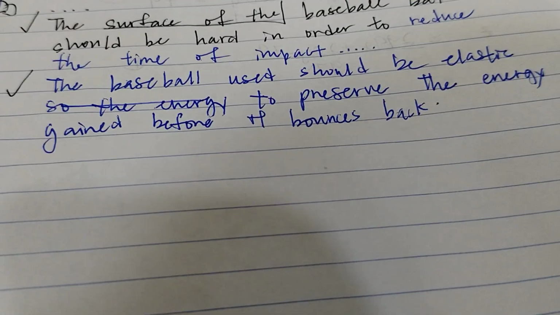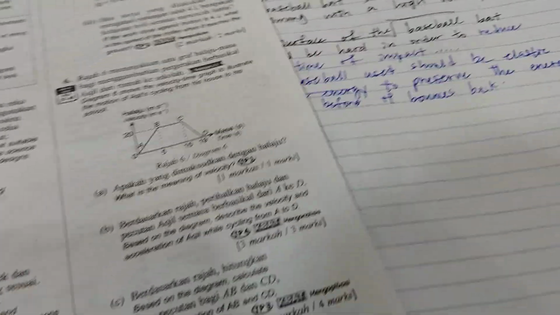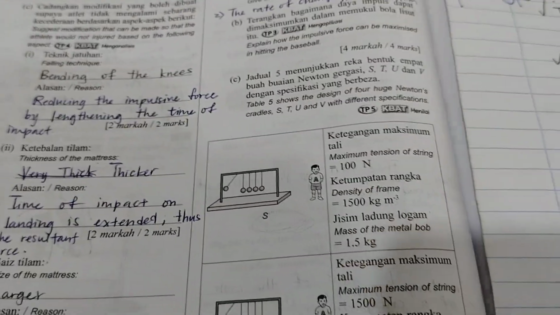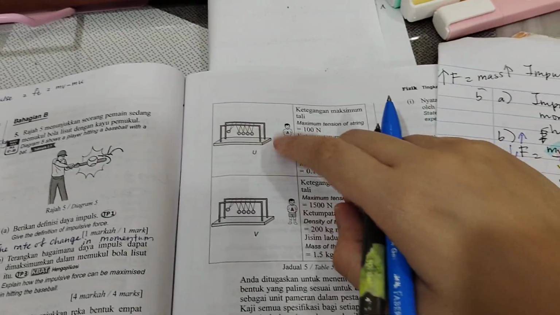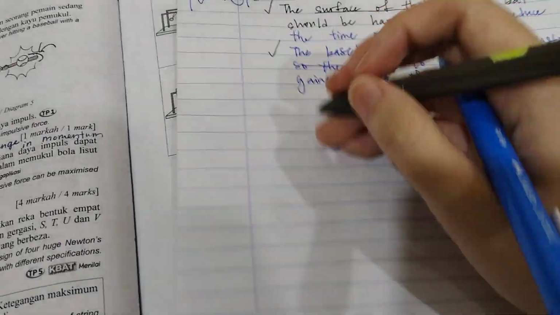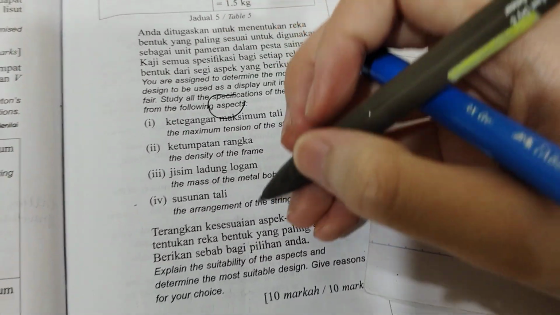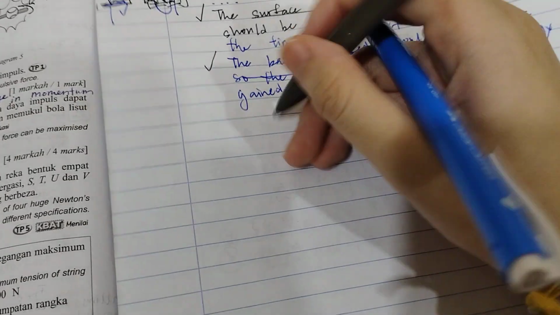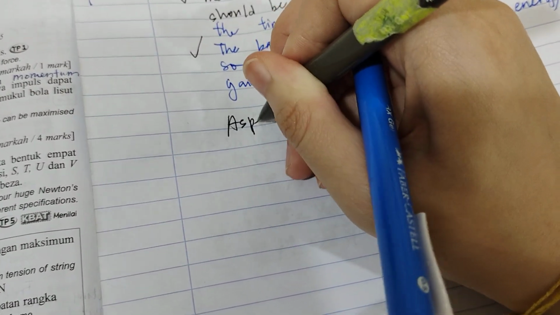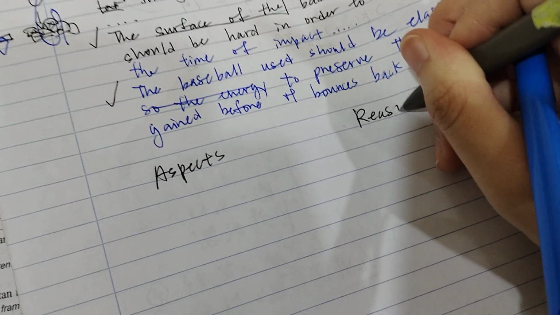Okay, look on to question C. We're gonna start with question C because the main part I actually want to solve is this one. So for questions like this, they usually want you to draw a table. So they're giving you a diagram, STUV, and okay, what we usually do, we're giving aspects. The word they give us is aspects, and they want the reasons. So I'm gonna write the graph here. Aspects, and reasons. Always follow the question.